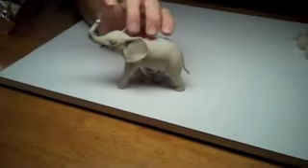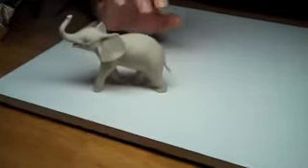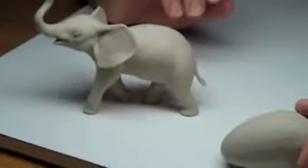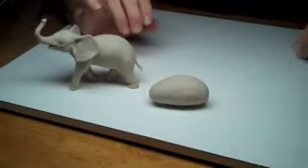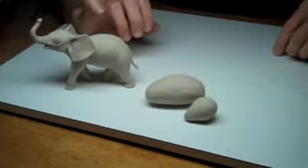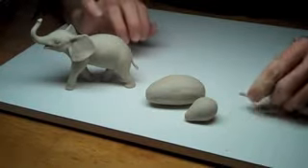The baby elephant is basically created using 10 simple geometric forms that we're going to start out with. One is kind of pear-shaped. A second one is a smaller pear shape. The third one is a little tiny cylinder.